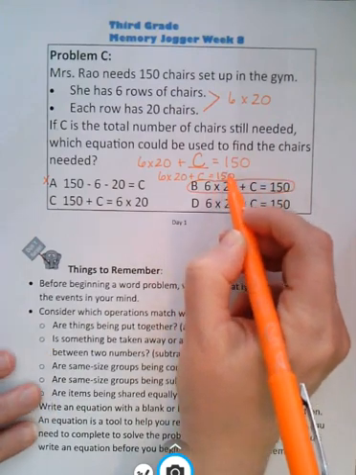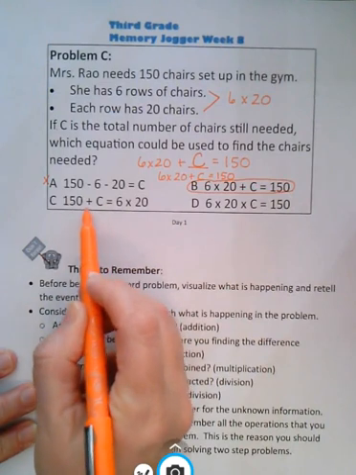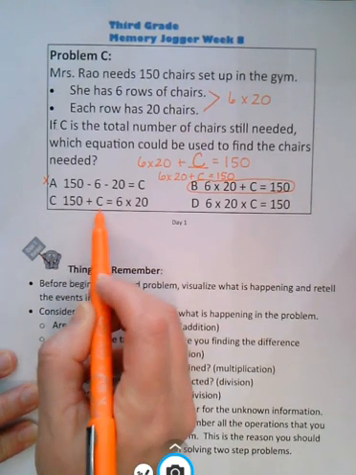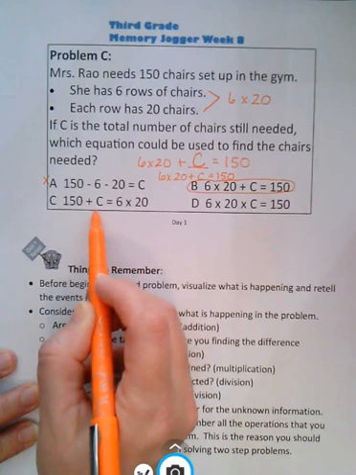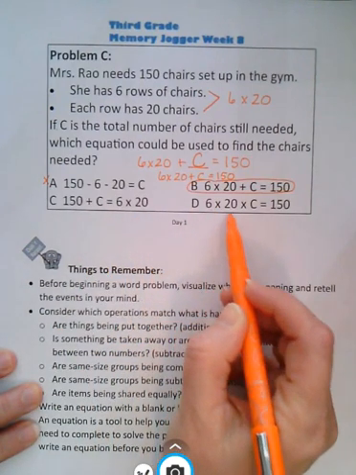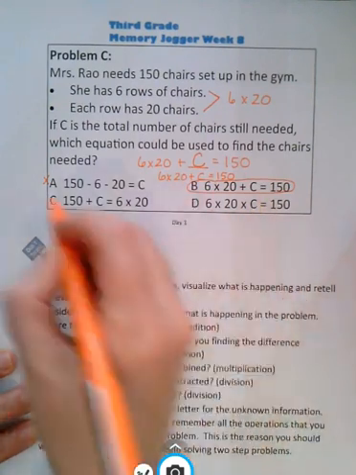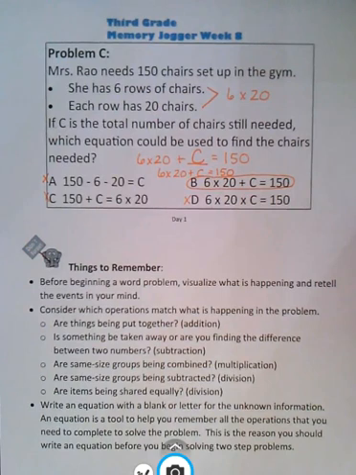Let's just double check the others to make sure we didn't miss anything. 150 plus C, that would be all of the chairs plus the chairs that are needed. That wouldn't make any sense. And this one is multiplying the rows times 20 chairs times the number of chairs that are still needed. That also wouldn't make sense. Our correct answer is B, 6 times 20 plus C equals 150.